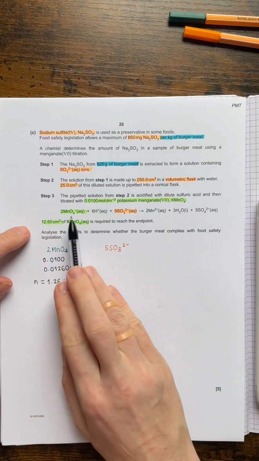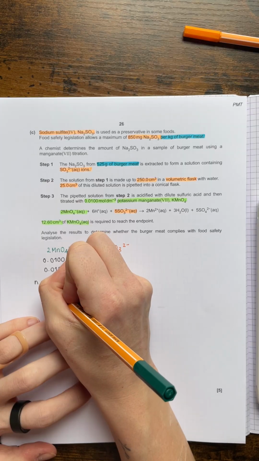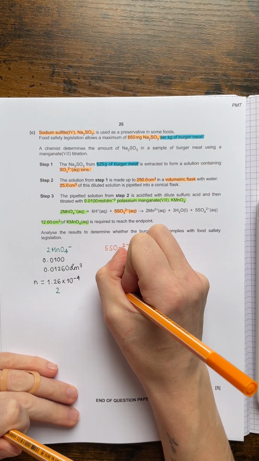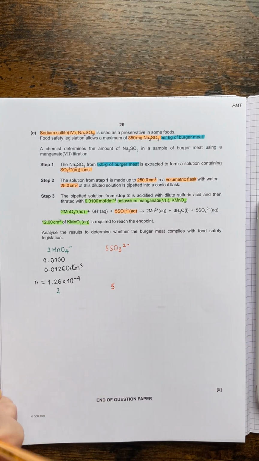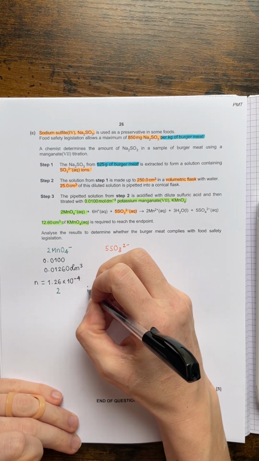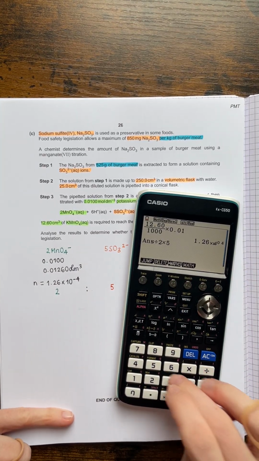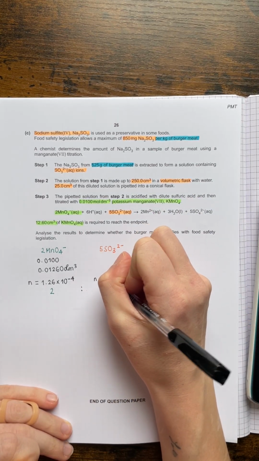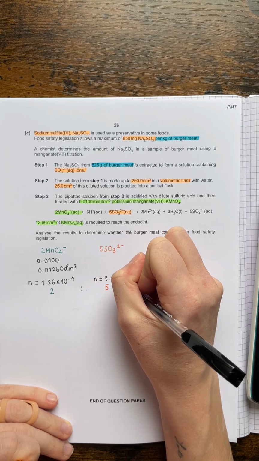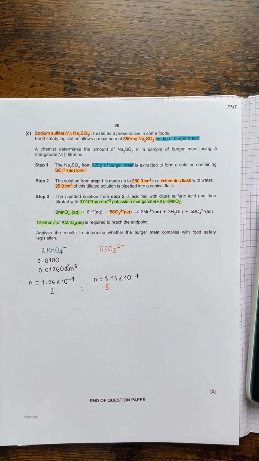Now, because of the balanced chemical equation we've been provided with, we can see that the manganate ions react in a 2:5 ratio with the sulfite ions. So therefore, if we know the moles of the manganate, we can just divide by 2 and times by 5. So I'll do that. And that tells me that I would have 3.15 times 10 to the minus 4 moles of the SO3 2- ions reacting with the manganate ions in the titration.